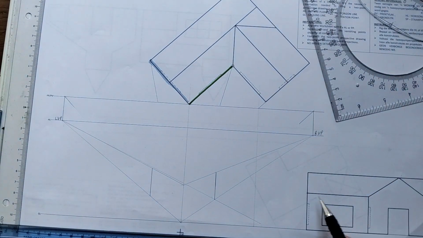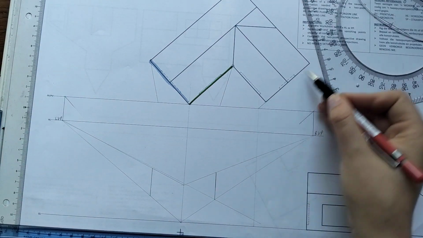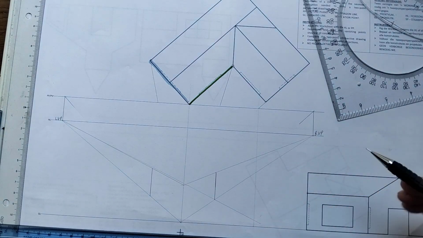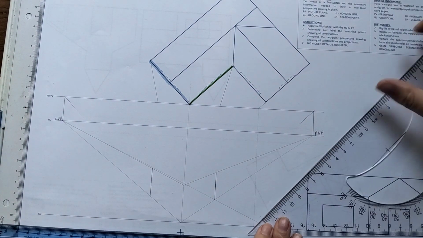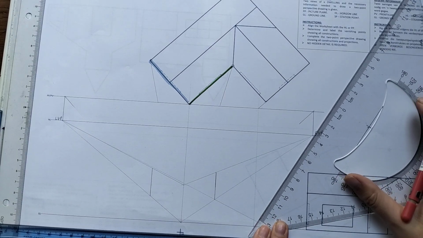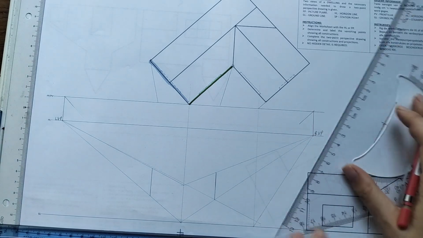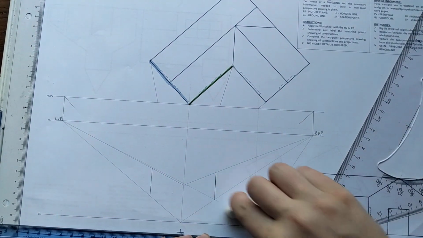Okay, so this is now the plane. From here, where it touched the ground line, just draw a line to the right vanishing point, like that. So it means where this line and the, okay, just ignore this line quickly, which I've already drawn.